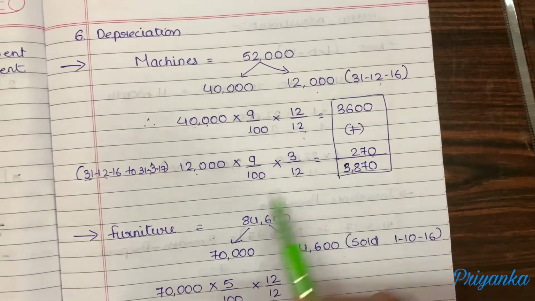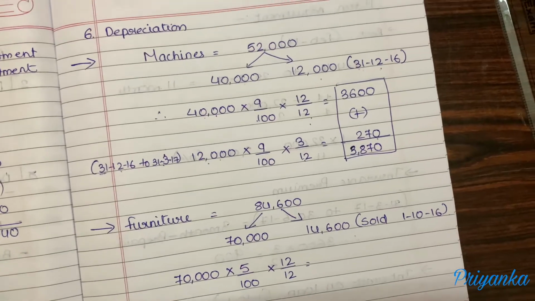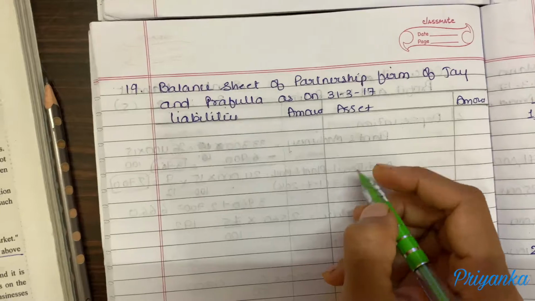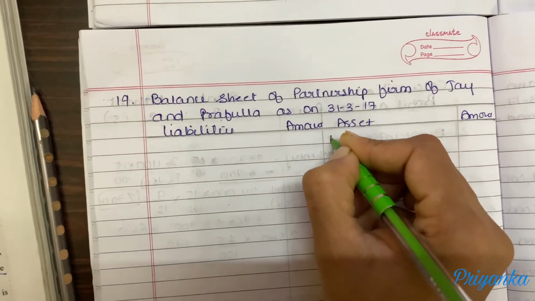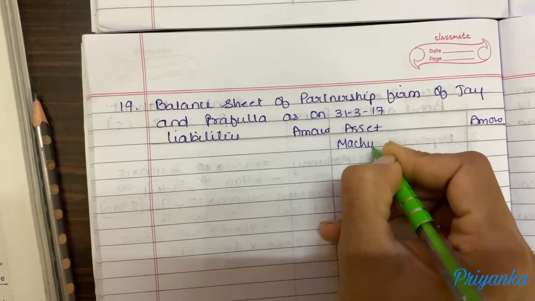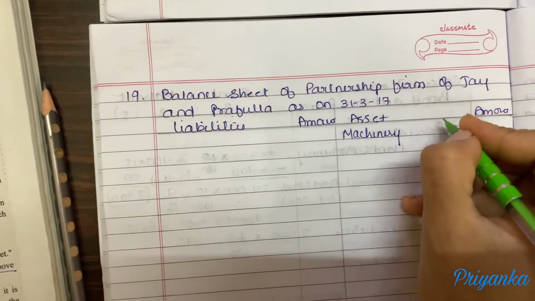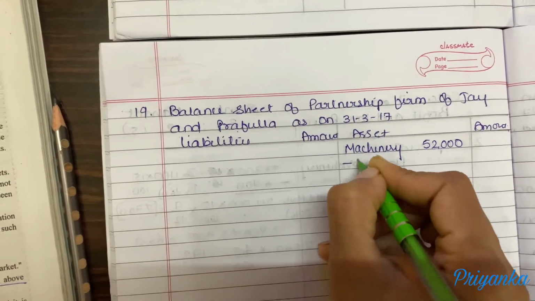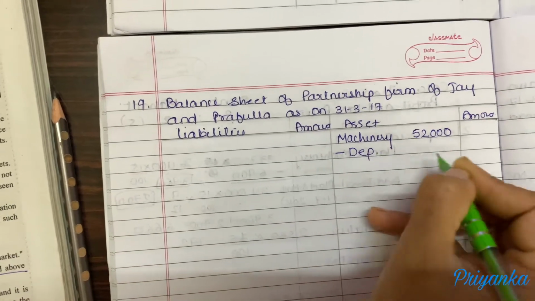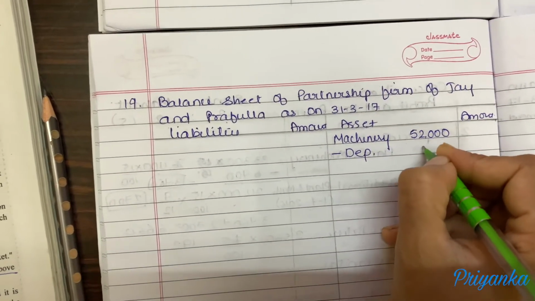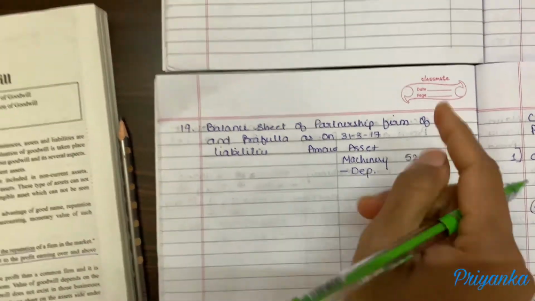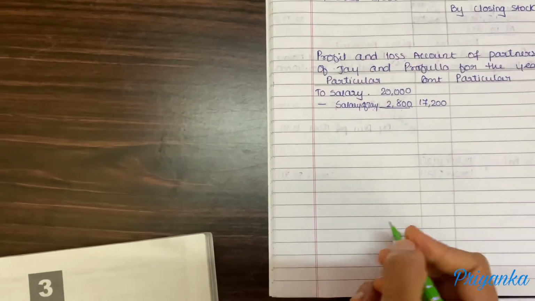Here the calculation is 3,870. So now we'll record in the asset side by writing machinery with the amount 52,000, depreciation that is 3,865, and the depreciation will also write in the profit and loss account.